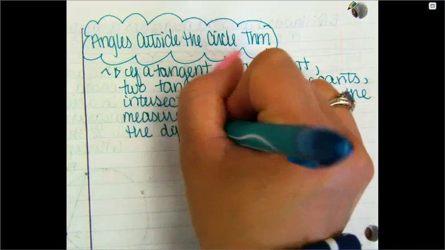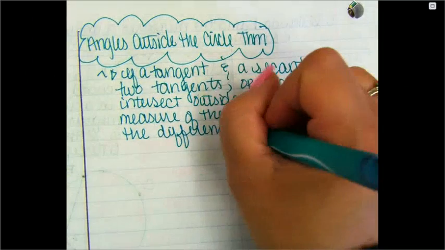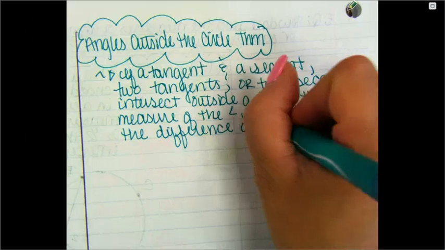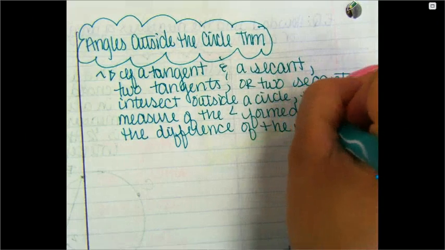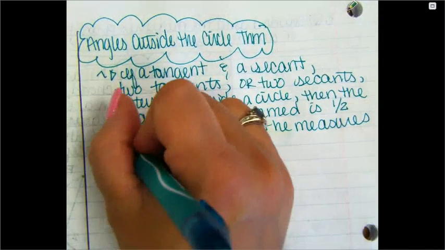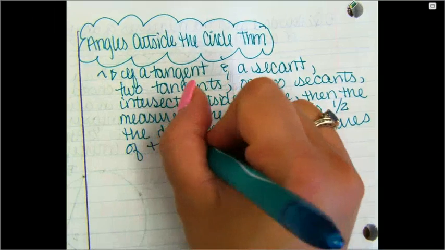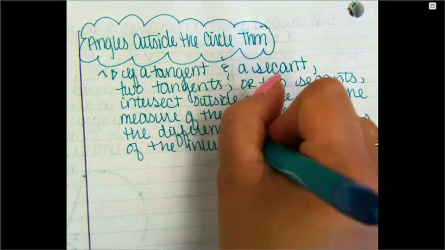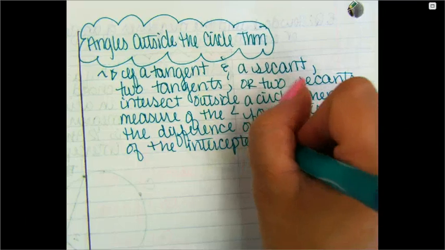It's half the difference. What does difference mean? Subtraction of the measures of the intercepted arcs.